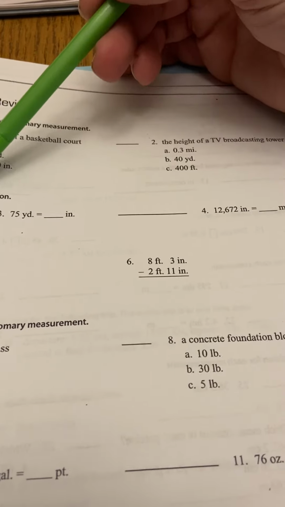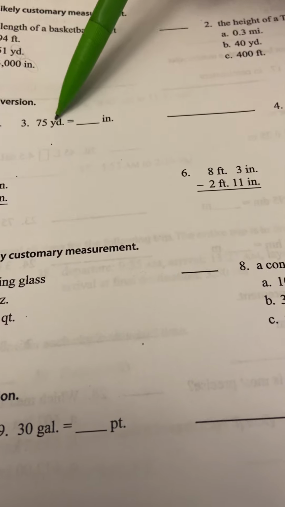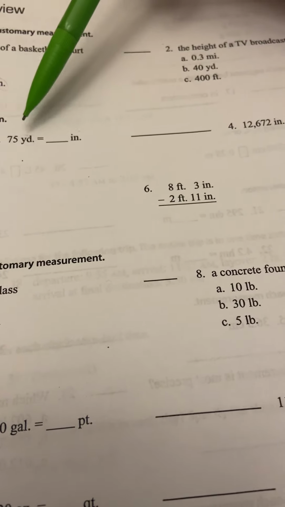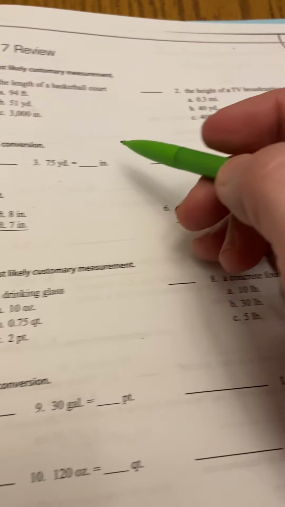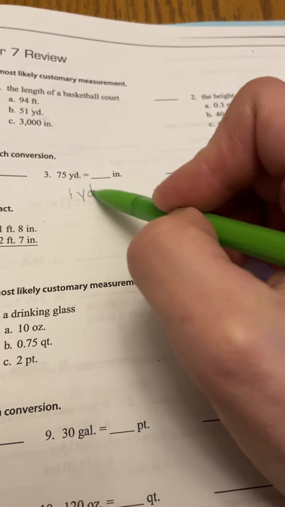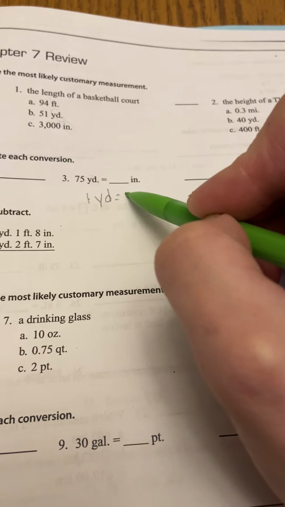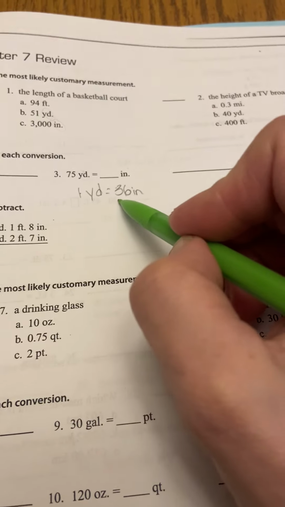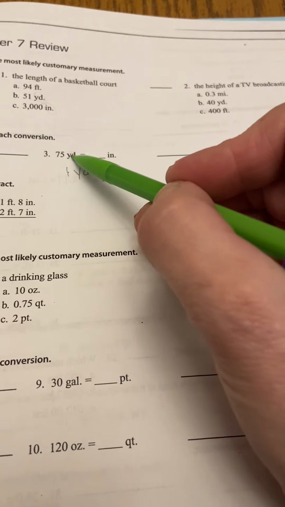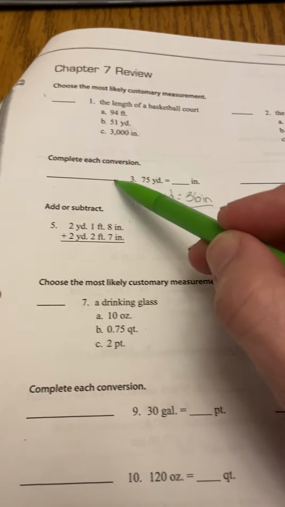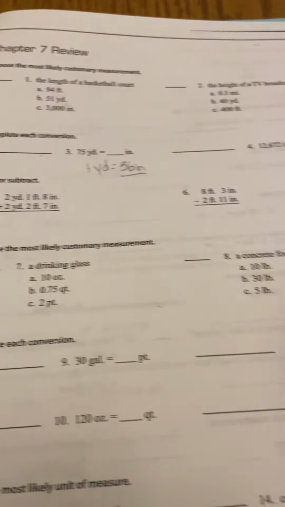All right, and then it's complete each conversion. All right, so if you're going from yards to inches, okay, well, I know that 1 yard is 36 inches. So how many is 75 yards? How many inches? And then you put that answer there.